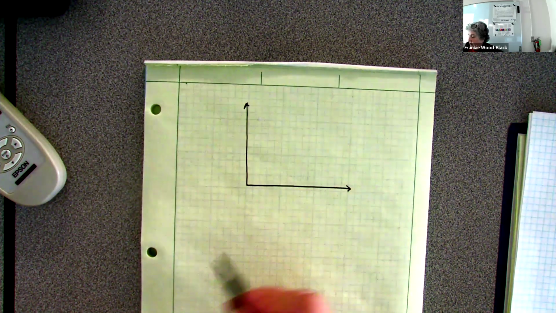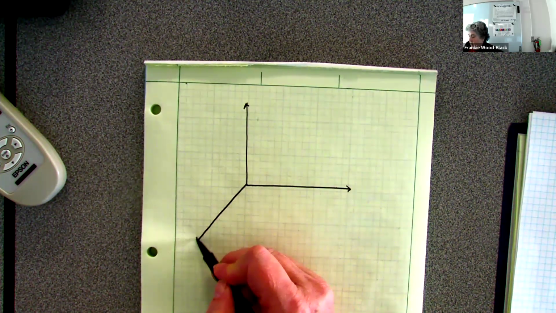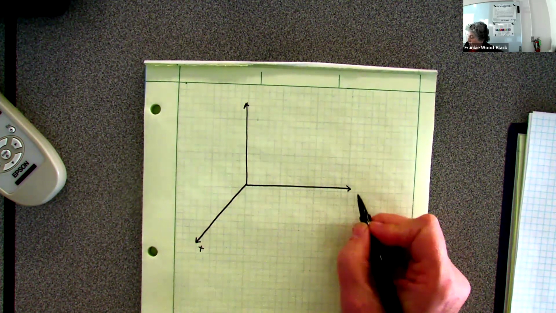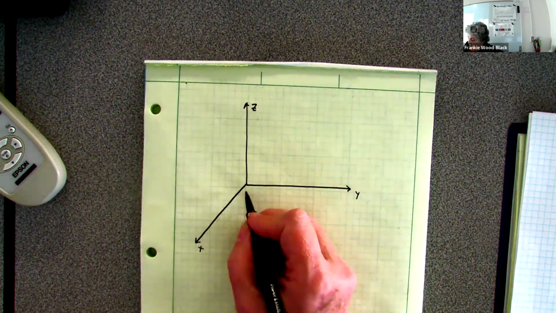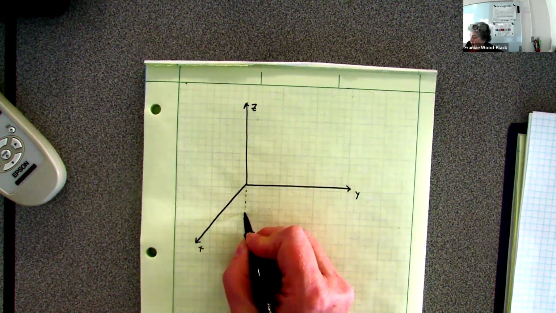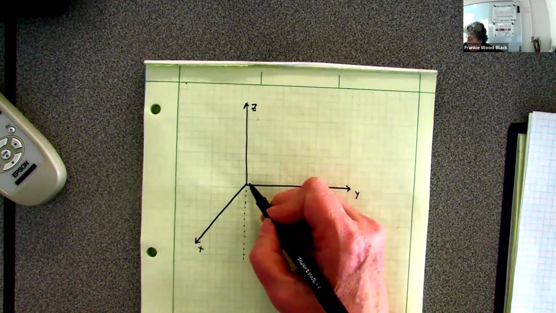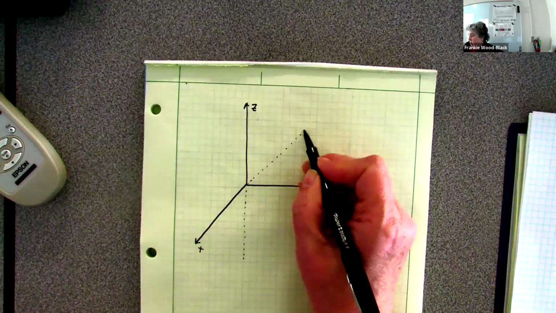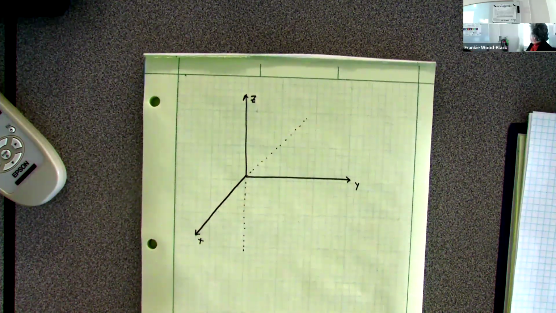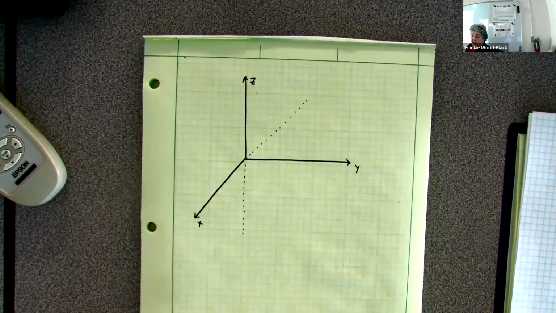Think of 9th grade geometry, right? So here's my X, my Y, and my Z. It helps me to put in items so I can kind of keep track. And this is where engineering paper comes in really handy, or the isometric paper comes in really handy.